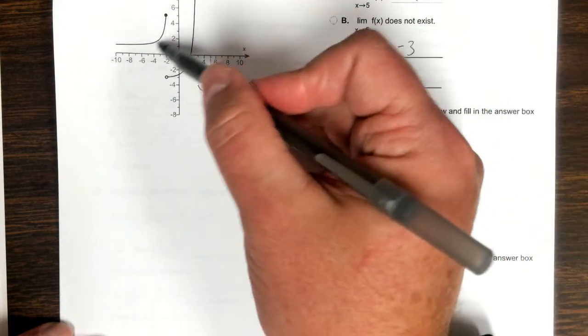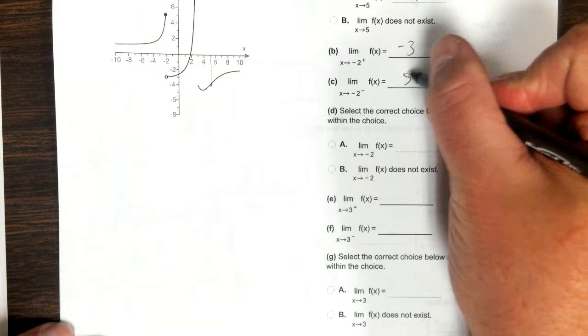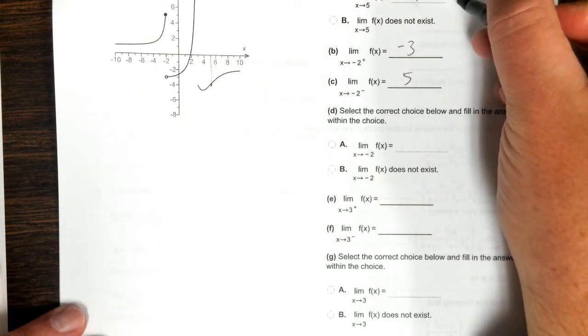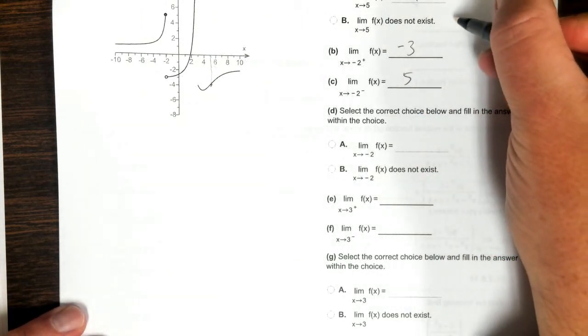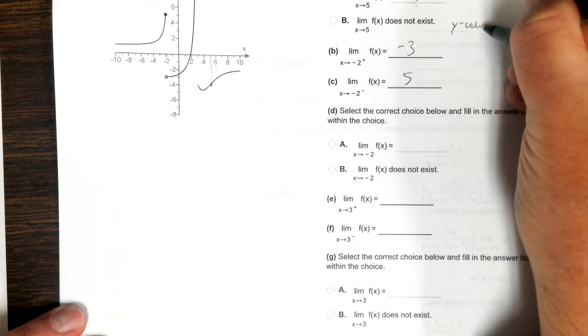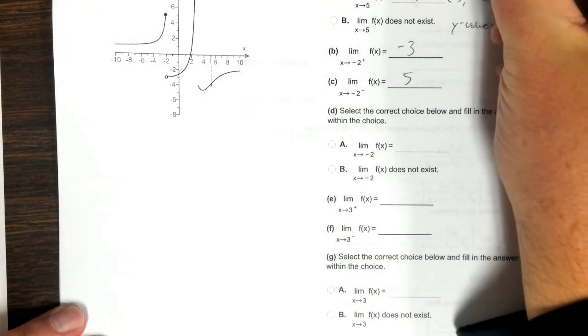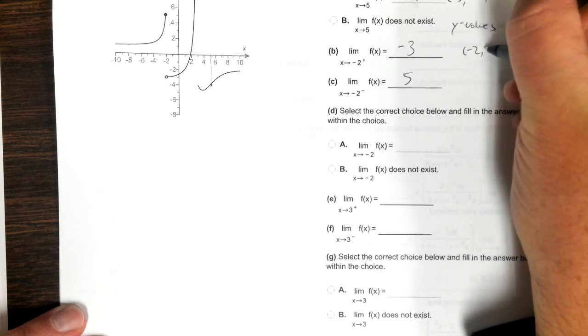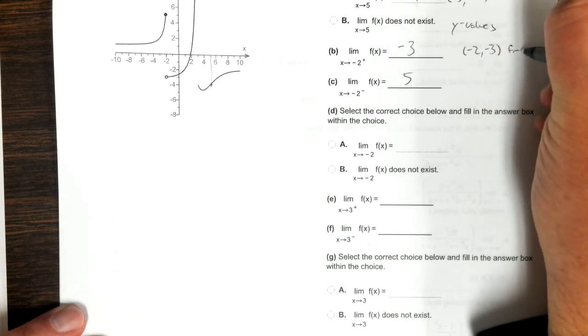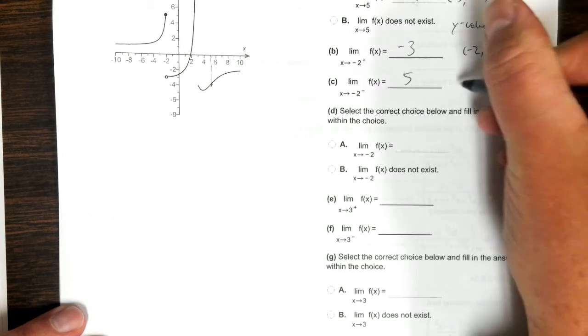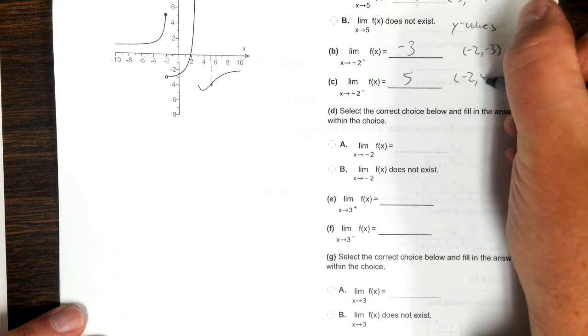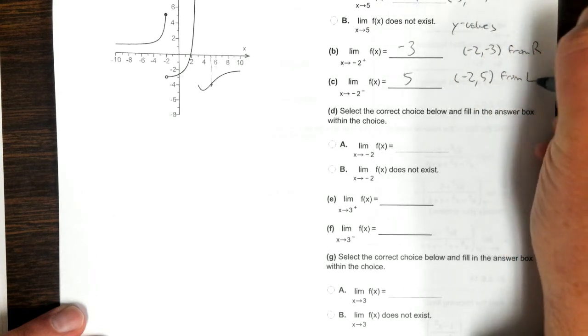And from the left is +5. So remember, these are about y values. So basically 5, -4, -2, -3 from the right, and -2, 5 from the left.